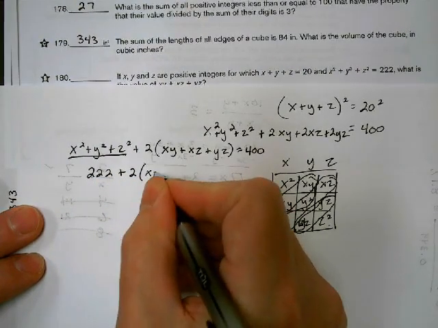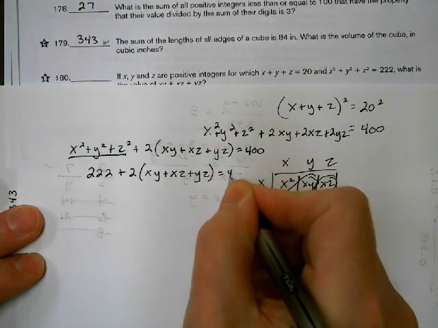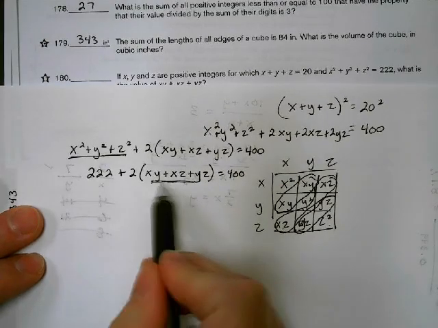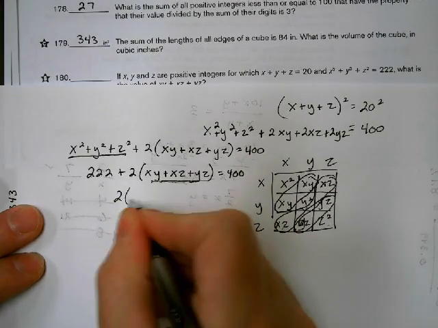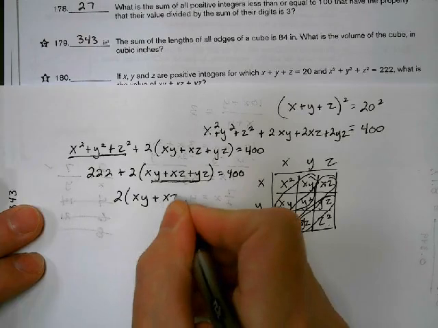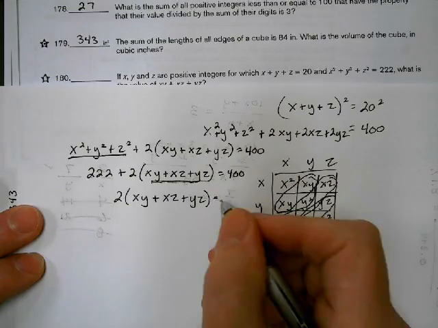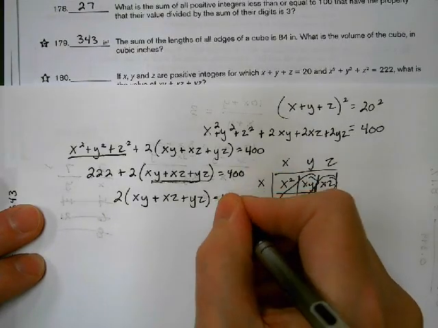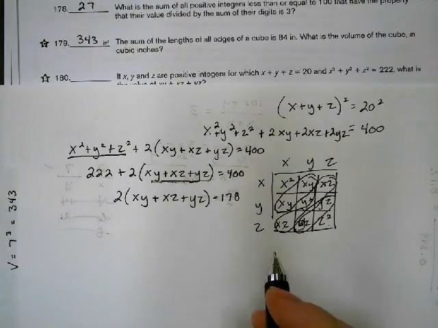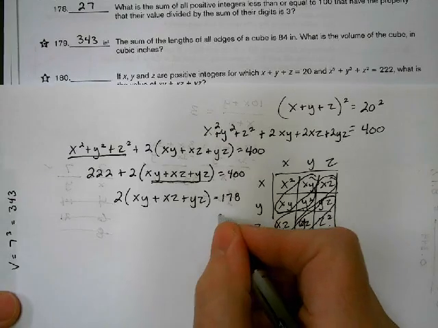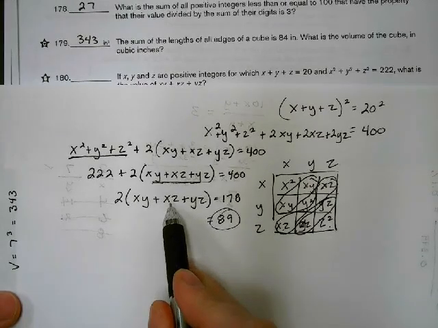All right, so this is what I want to find. So I'm going to subtract 222 from both sides. So that's going to give me 2 times xy plus xz plus yz. Subtract 222, and that gives me 178. And then I divide by 2 on both sides. And 178 divided by 2 is 89. So there's my number. xy plus xz plus yz must equal 89. Done. That one was interesting.